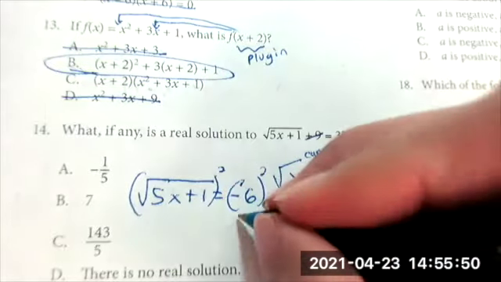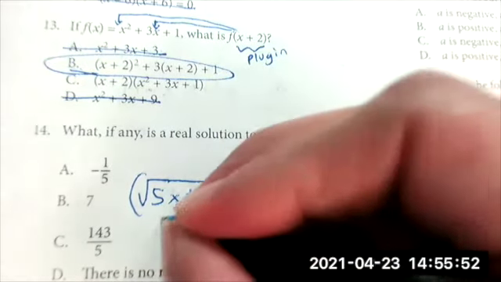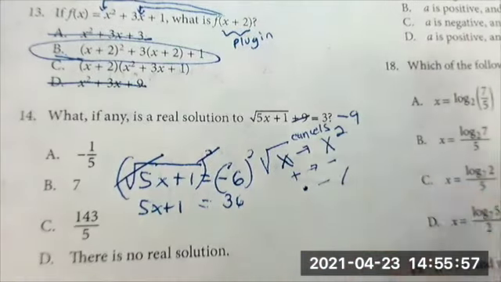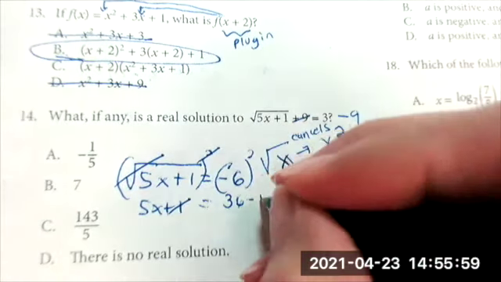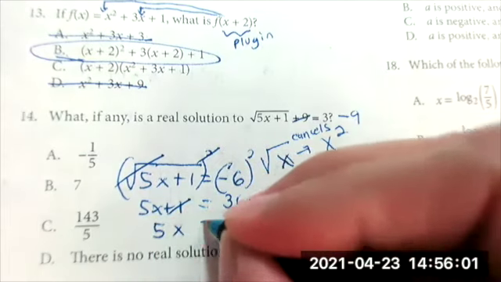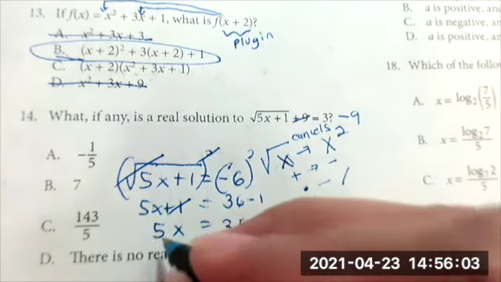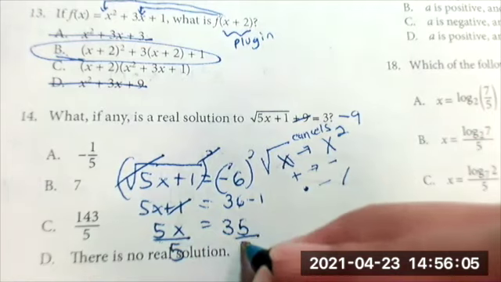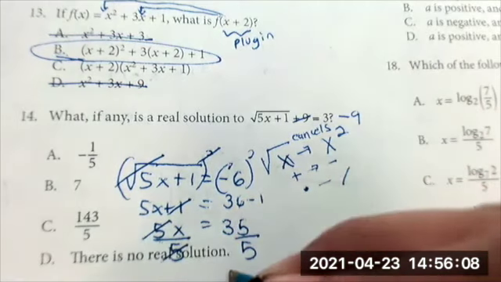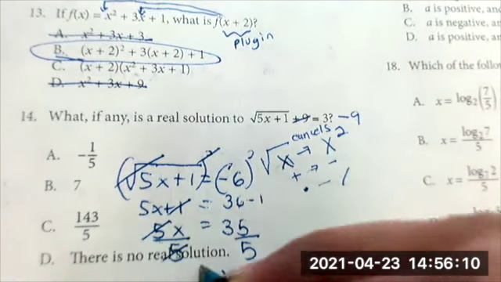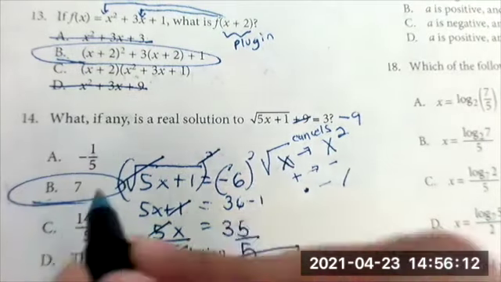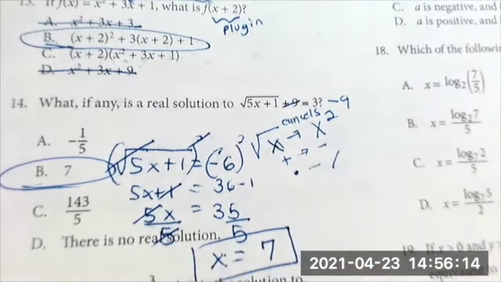Anything squared is positive. So 36 equals 5x plus 1. Cancel this. Subtract 1. That's 35. And then divide it by 5. So x is equal to 7. And that is your answer right there.